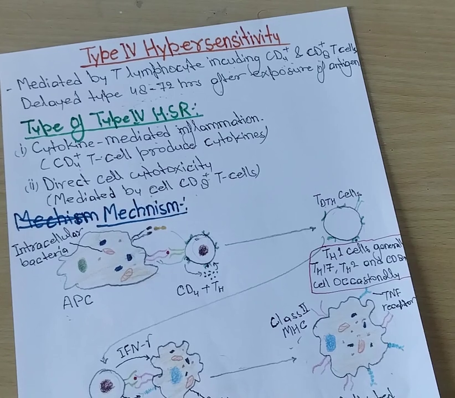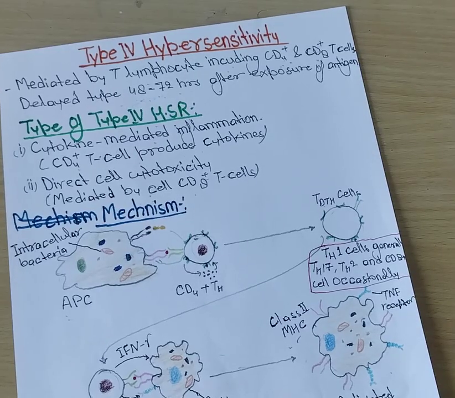The effects of macrophage activation are increased class 2 MHC molecules, increased TNF receptors, increased oxygen radicals, and increased nitric oxide. These components enhance the phagocytic activity of macrophages and other phagocytic cells.